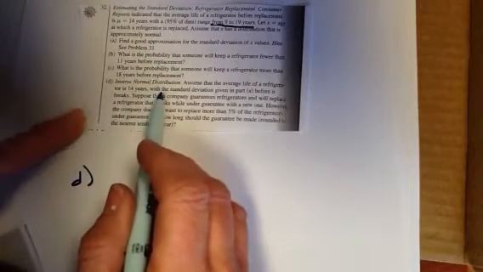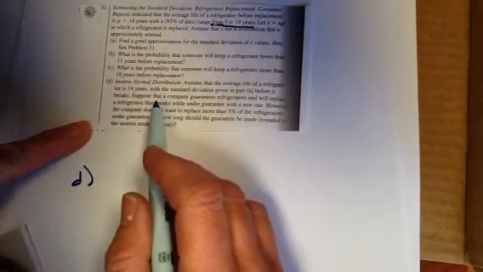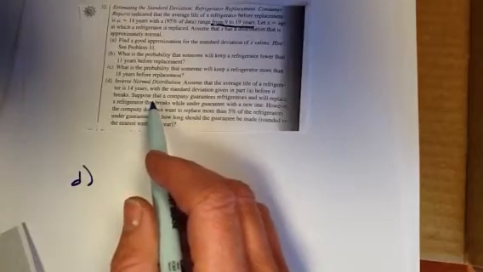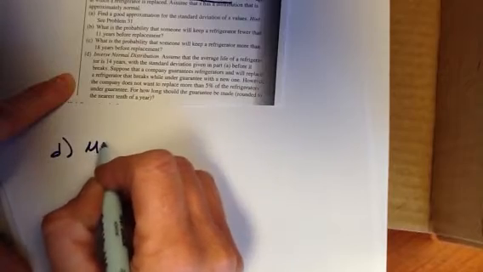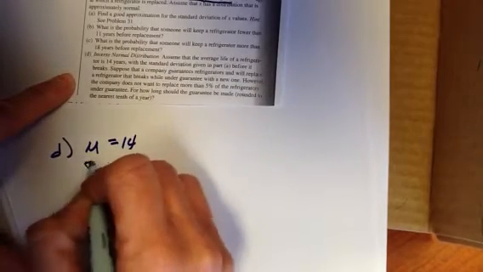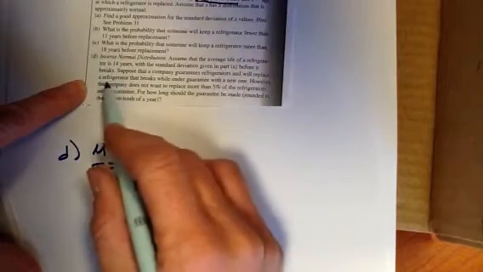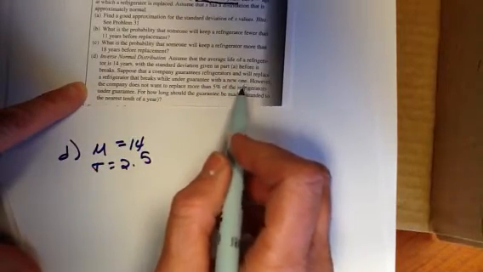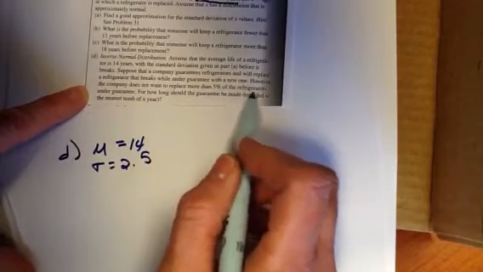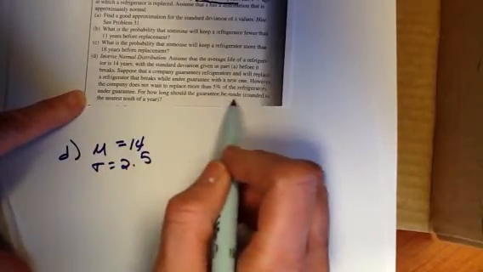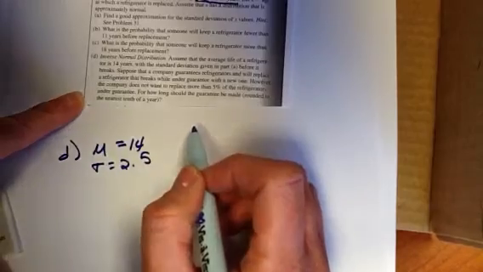The inverse normal distribution: assume that the average life of a refrigerator is 14 years, with the standard deviation given in part A. So we know our mu is 14 and our standard deviation was 2.5, right? Suppose that a company guarantees refrigerators and will replace a refrigerator that breaks while under guarantee with a new one. However, the company does not want to replace more than 5% of the refrigerators under guarantee. For how long should the guarantee be made? Round to the nearest tenth of a year.